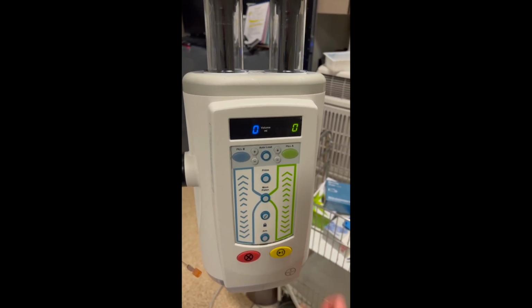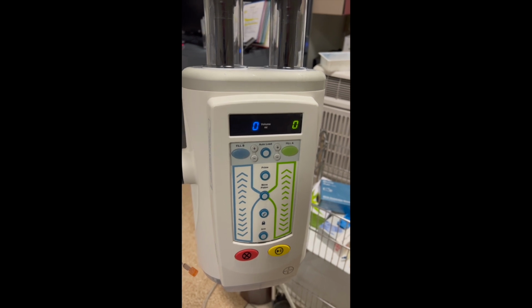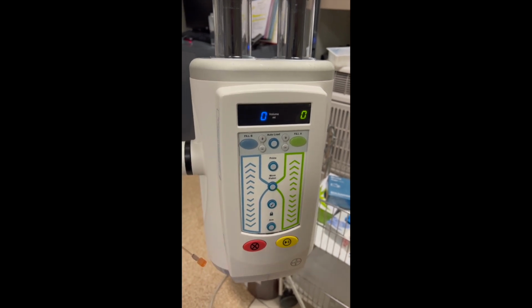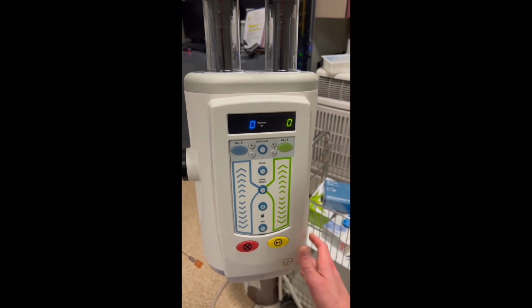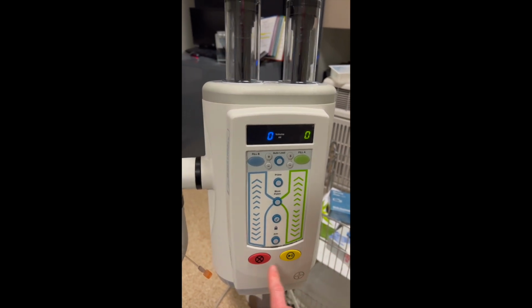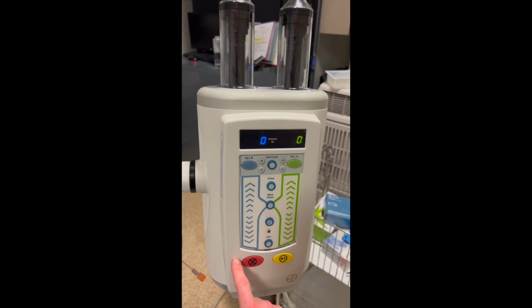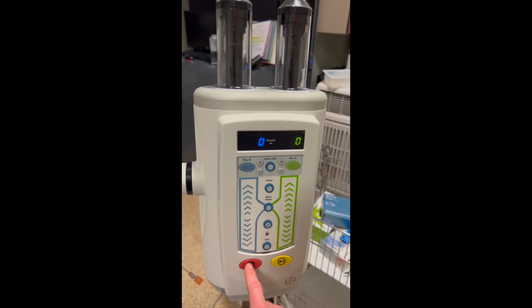So arming is going to lock in, and that's just confirming that we don't have any air bubbles in our injector. If you want to click that play button, it'll start injecting. If you need to pause it, you can click here, or if you just want to cancel altogether, you'll click that as well.